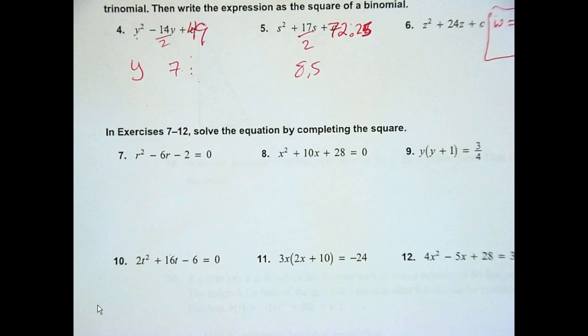This would be a fine answer as well. But you cannot just eliminate the 3 and say negative 1 plus minus i root 2. That is not okay. We frown on that. Don't do that.